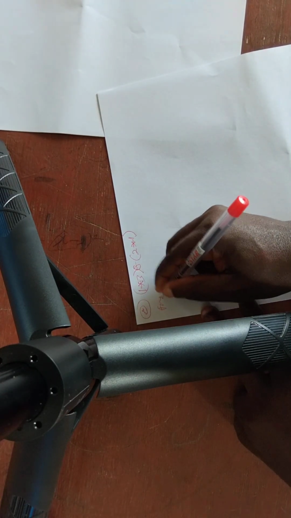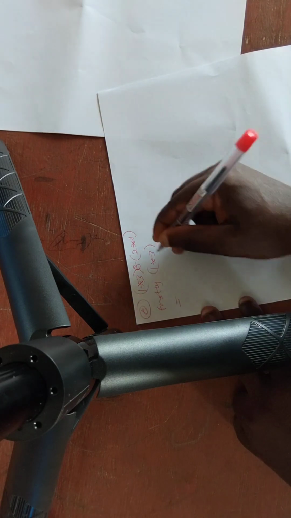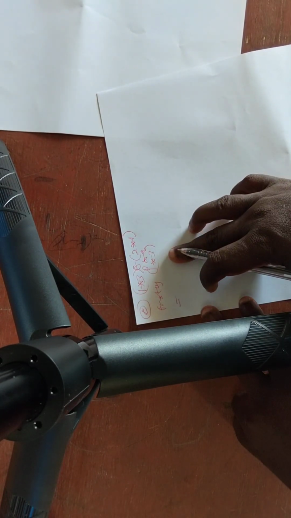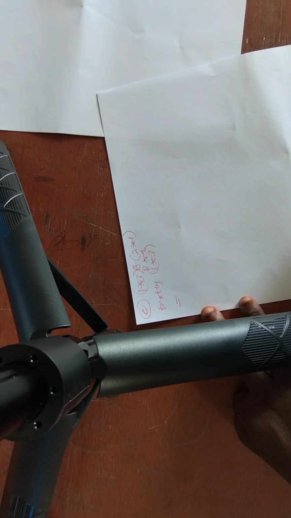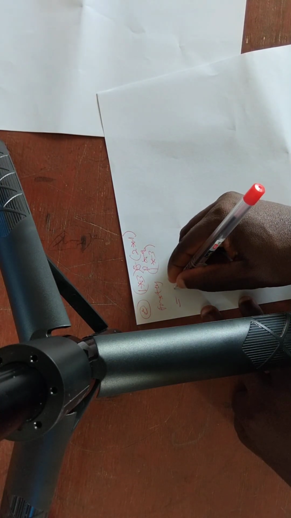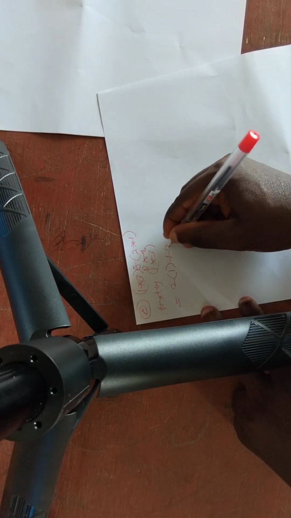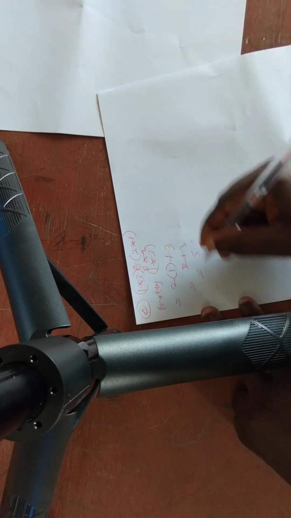So firstly 1 asterisk 3. This is p asterisk q. So we substitute it into the asterisk equation. We have 2 into 1 plus 3, which is 2 plus 3, which is 5.